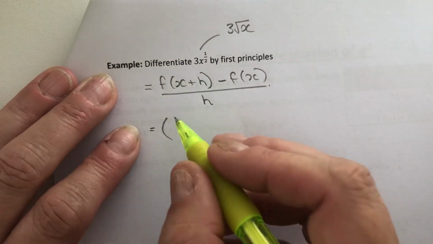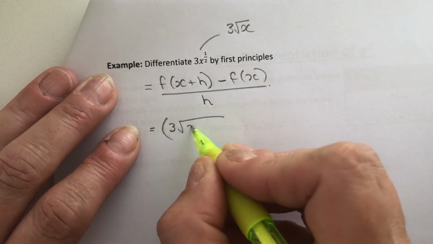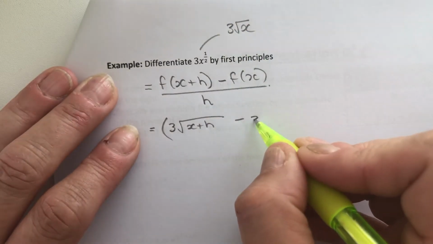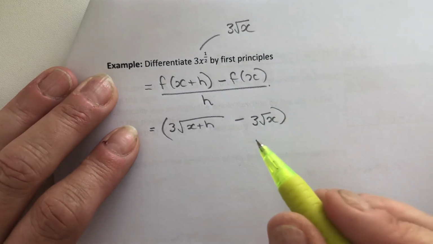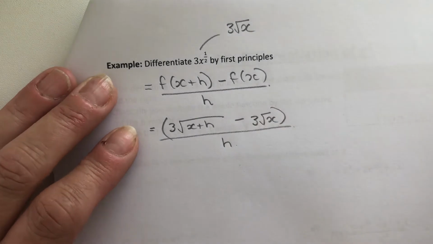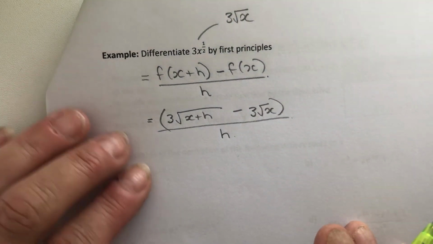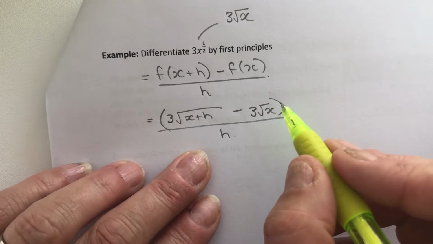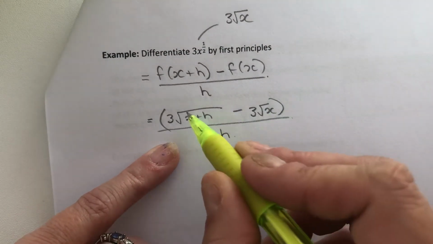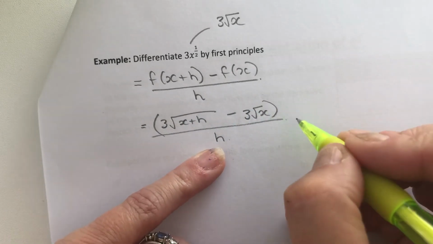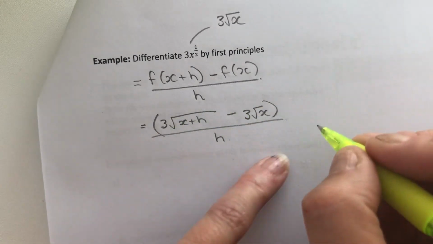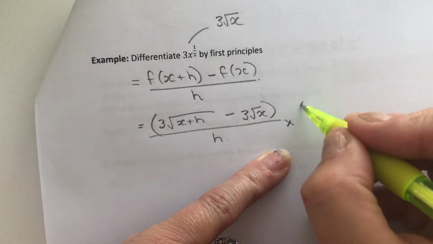So on the top, we've got 3, instead of square root x, we've got square root x plus h, minus just what it is, 3 root x, and then divided by h. All right, so now we are going to use, I can't remember what it's called, when we multiply both to get rid of the square root sign. Oh gosh, sorry about that, I can't remember.